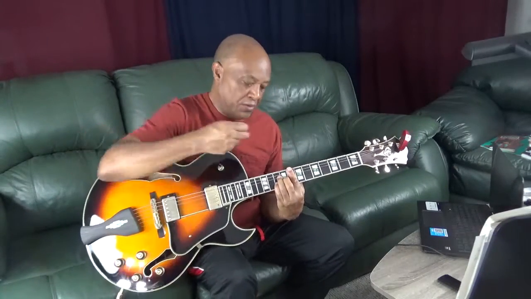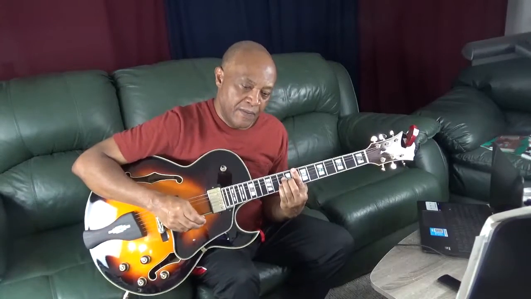So another chord that is similar to the C dominant 7th chord is the D dominant 7th chord.